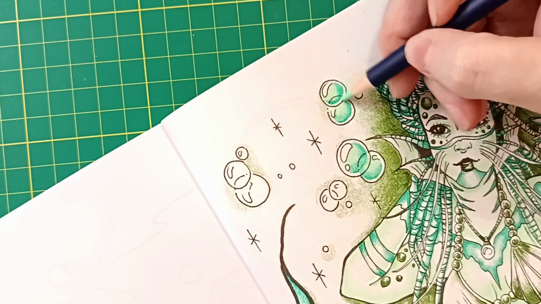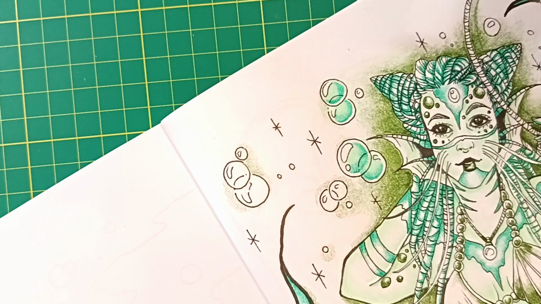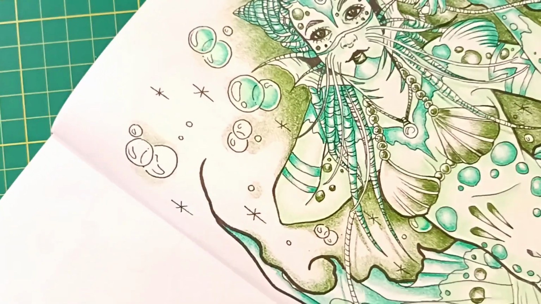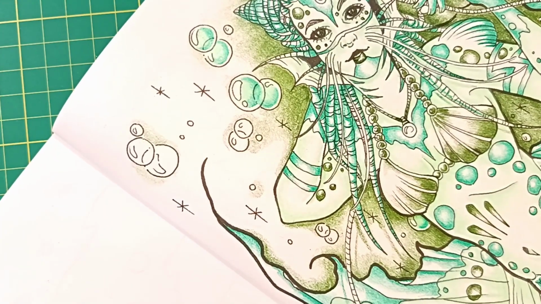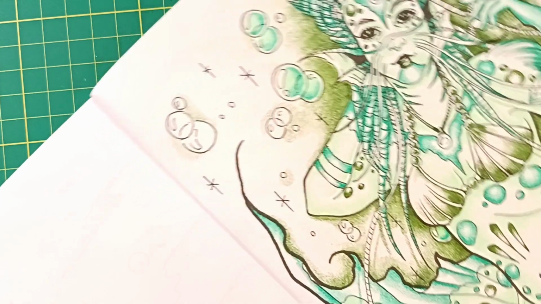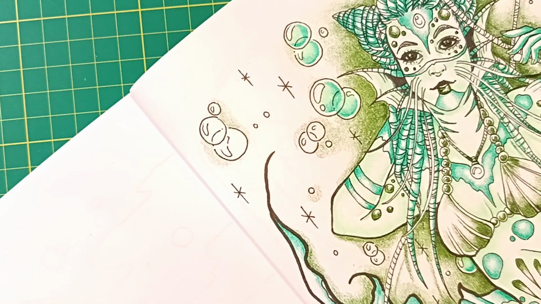Again, exactly the same as I've done these two here and these two, same method, just with those two shades. I think that's working quite well to give us some sort of bubbles. Sorry for the camera bump. And yeah, I'll catch up with you again in a minute when I've done all these bubbles.